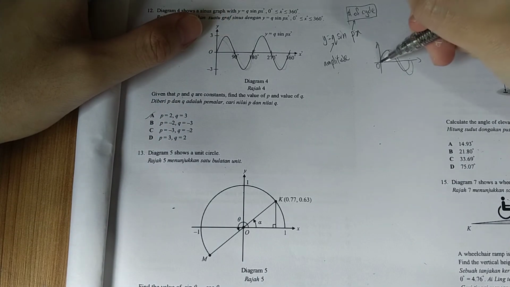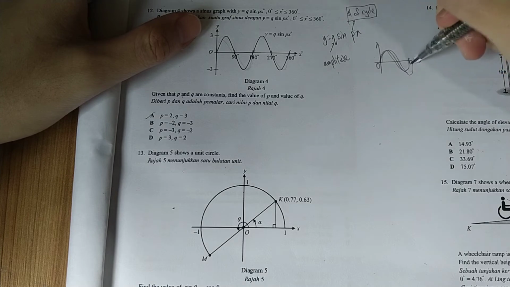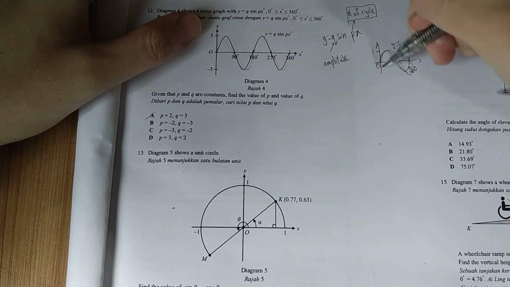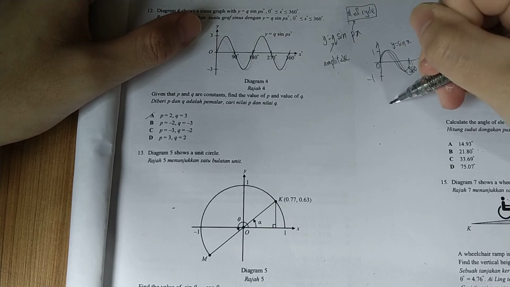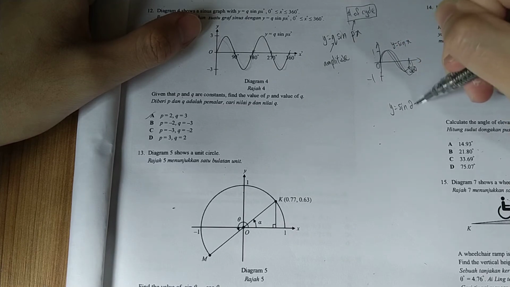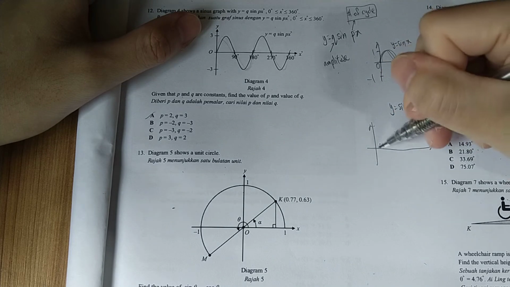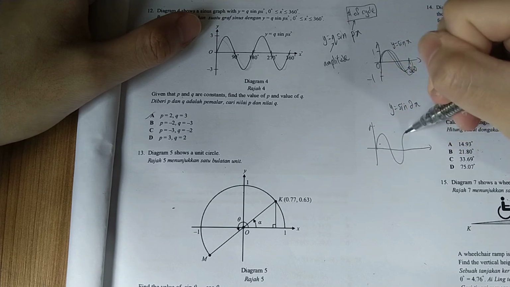Right? So remember, one cycle is like this, and here should be 360. So we call it y equals sine x, and here will be 1, here will be negative 1. What if I want you to draw y equals sine 2x? So what will be y equals sine 2x? It means 2 cycles lah. So 1 and then 2 cycles.